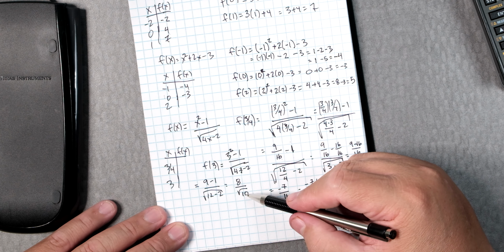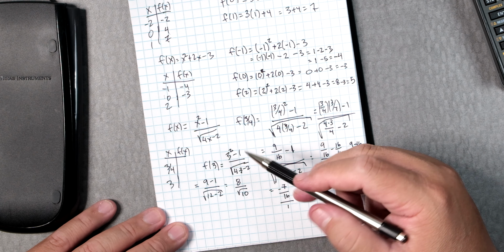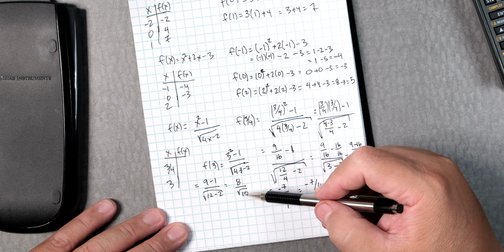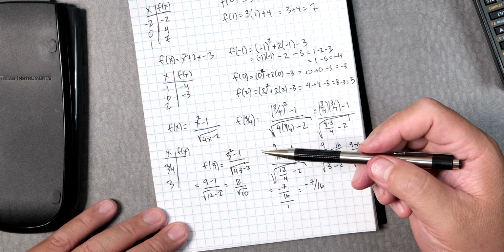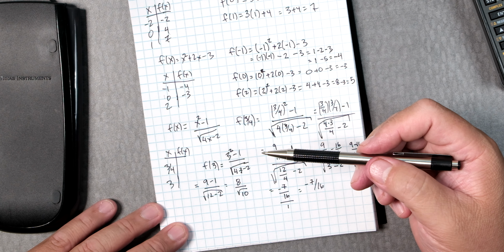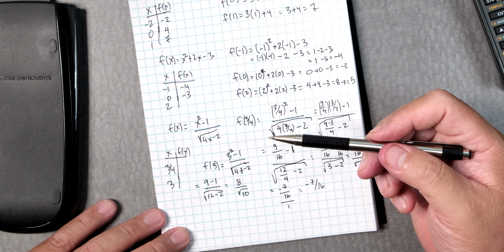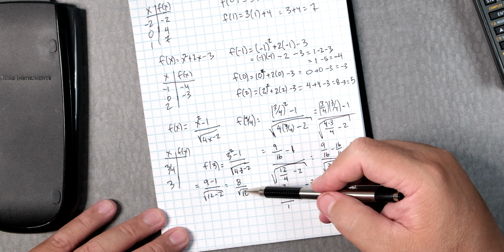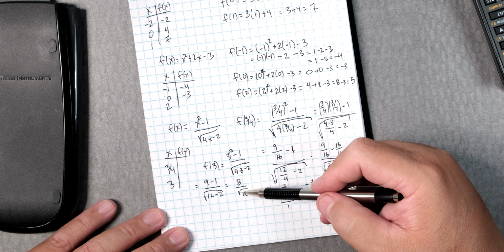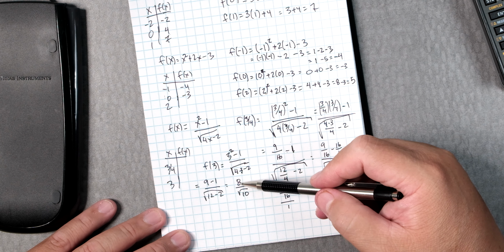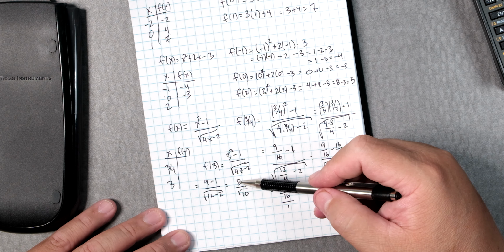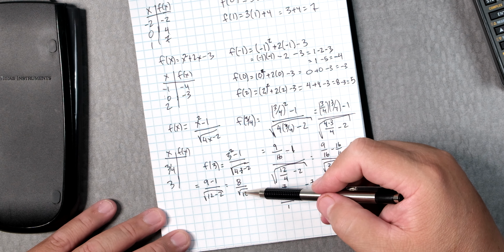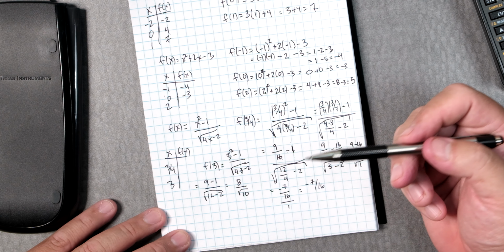Some people would leave it this way. Some teachers will have you leave it this way. Other teachers are going to say, yeah, you've got to rationalize the expression. Why? My teacher, who taught in the 60s and the 70s, a long time ago, said it was because when they were typing this out on typewriters, machines that would type words to make papers, there was no real way of doing this type of fraction, so you have to rationalize it.